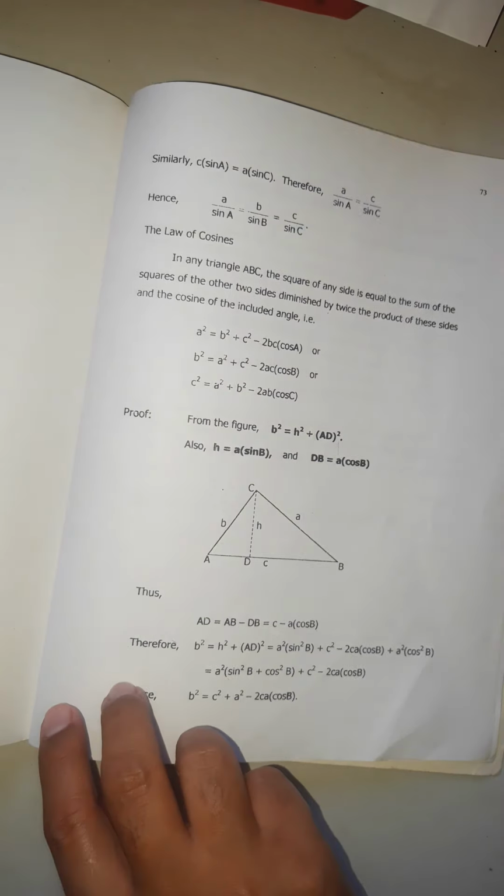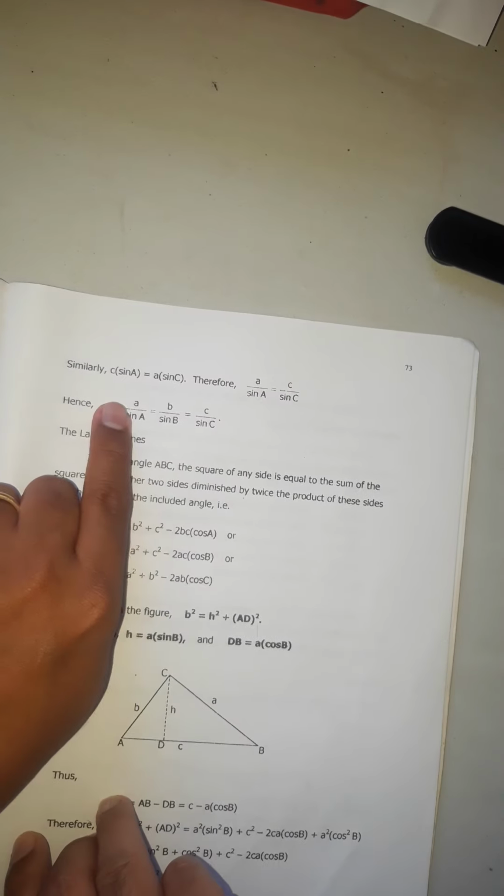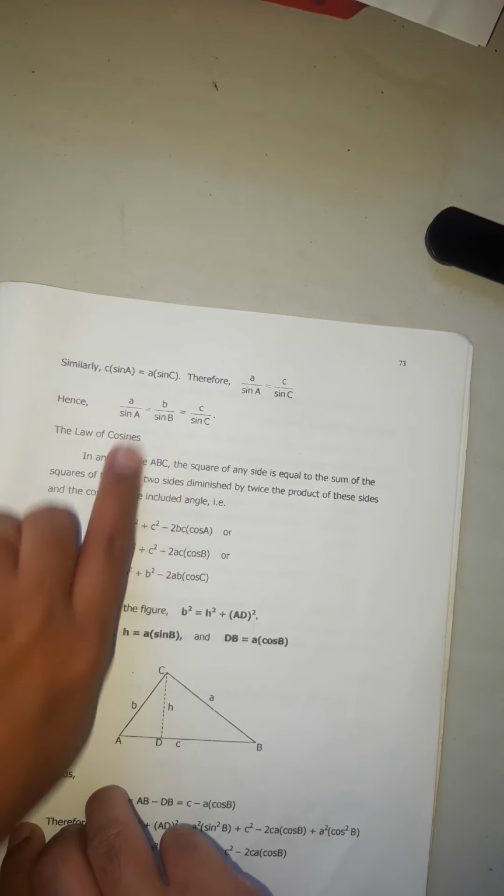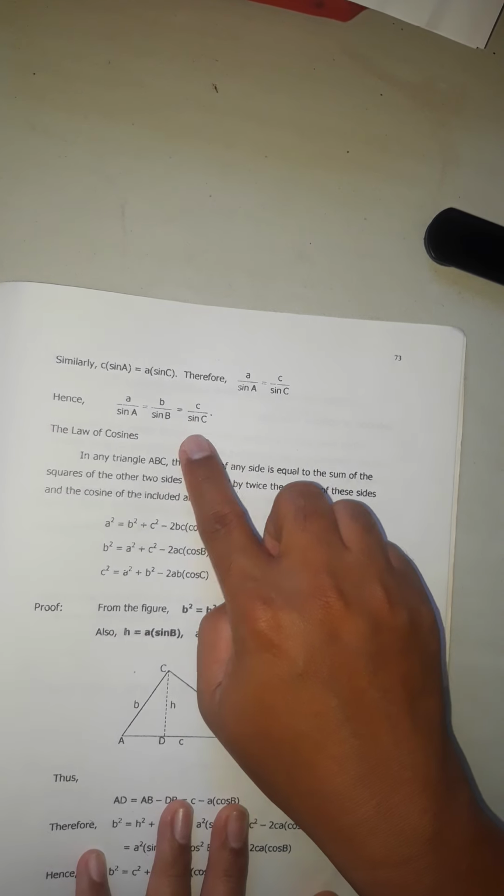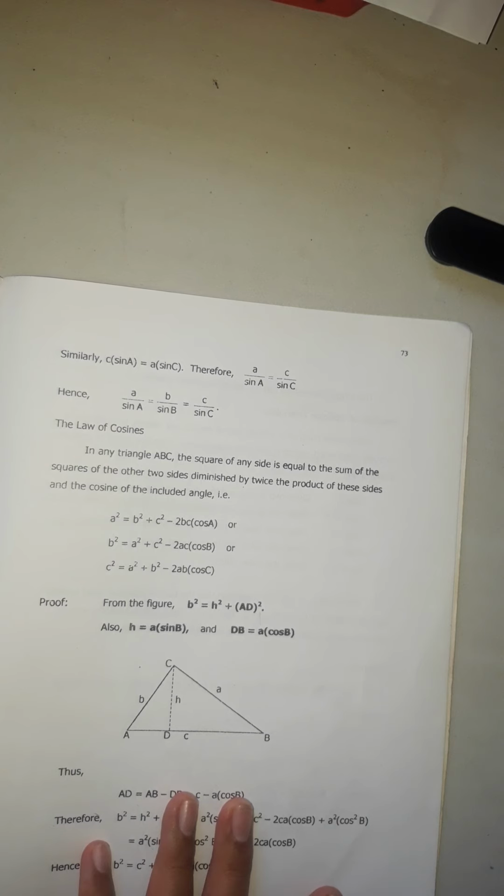Similarly, C sine A is equal to A sine C. The same. So we conclude that A over sine A is equal to B over sine B equal to C over sine C.